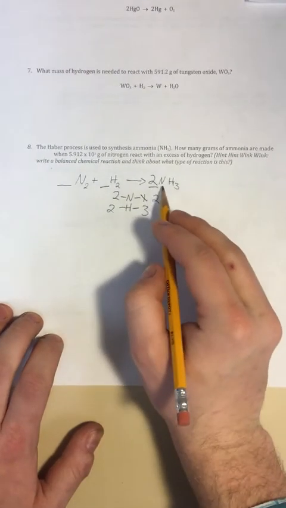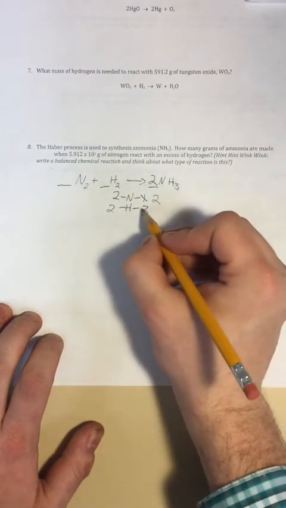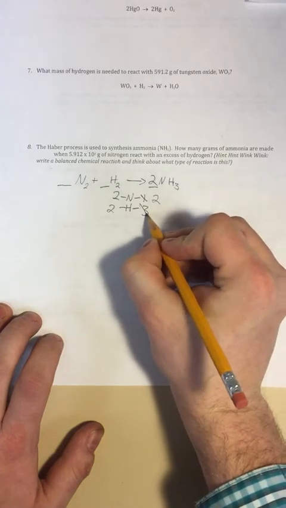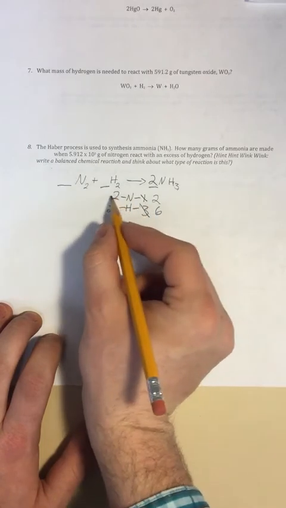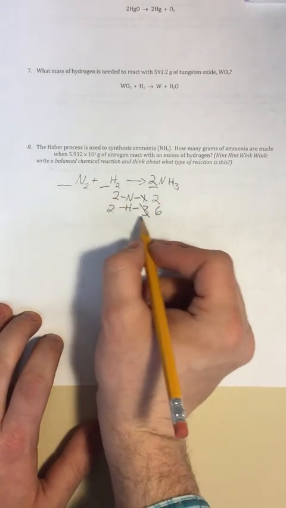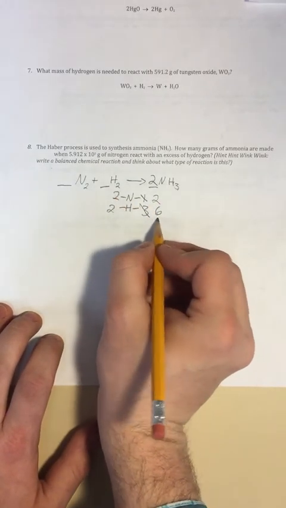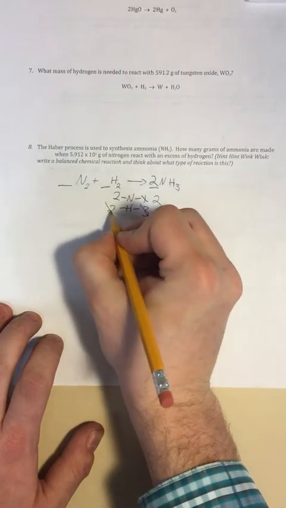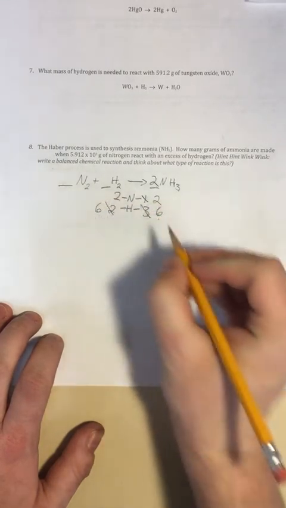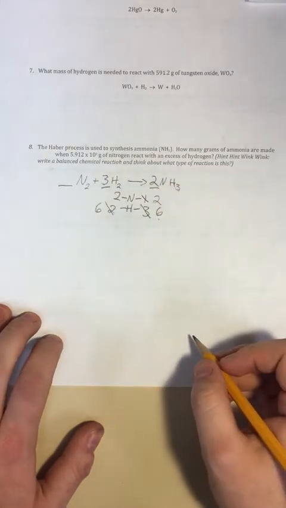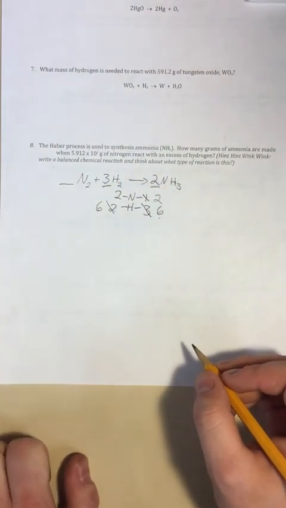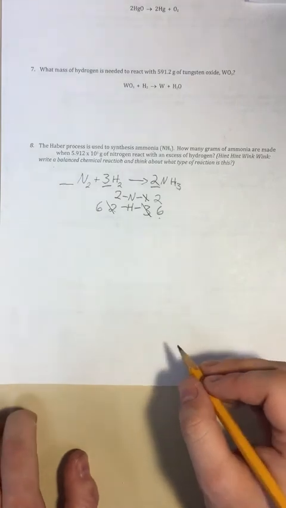Now that 2 is also going to affect my hydrogens. So this gets multiplied by 2 to become 6. Okay, now my nitrogens are balanced, but the hydrogens need a little work. So I'm going to multiply this by 3 to get to 6, and that 3 is going to go up here. Now our equation is balanced, and we can start on with the rest of it.